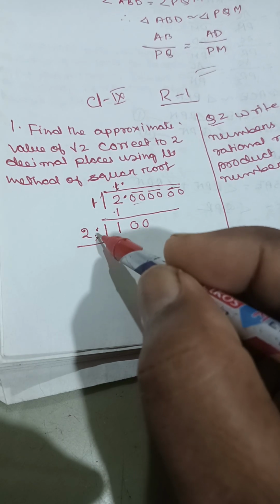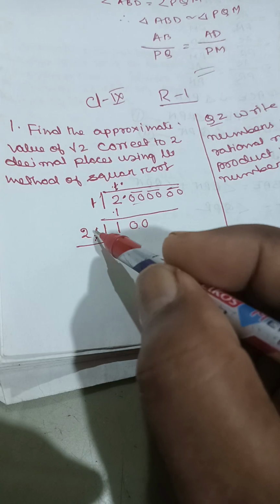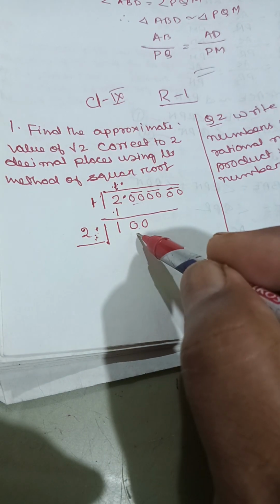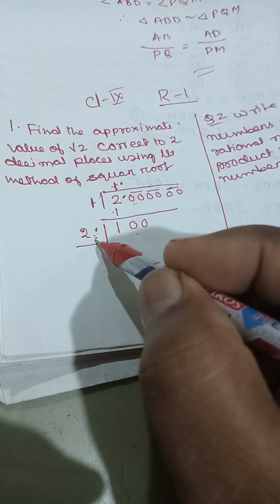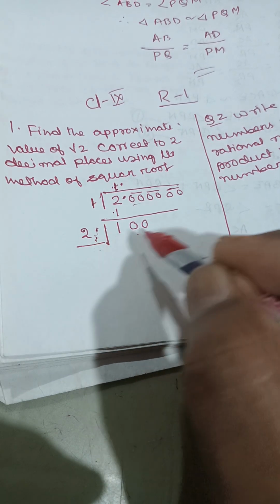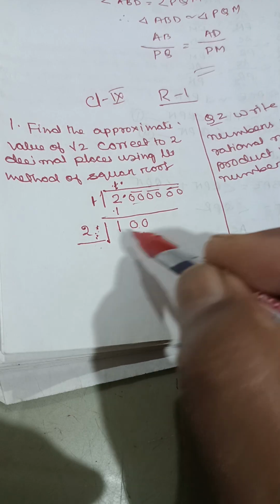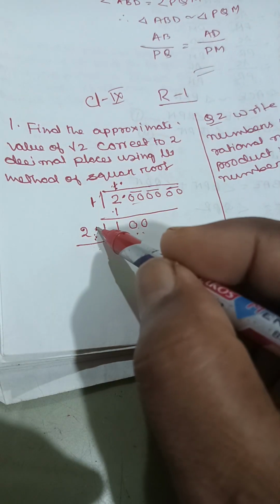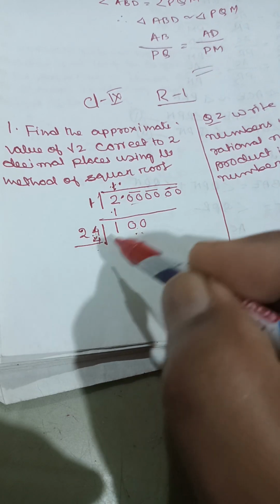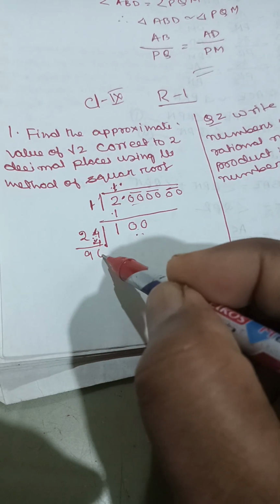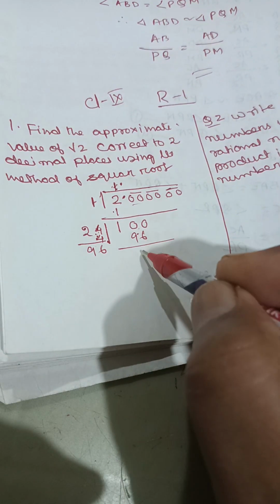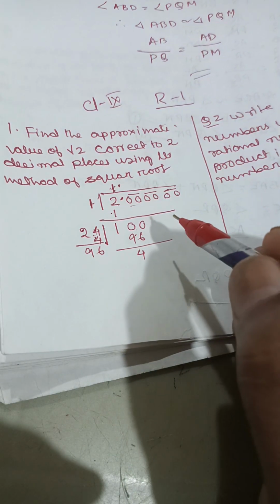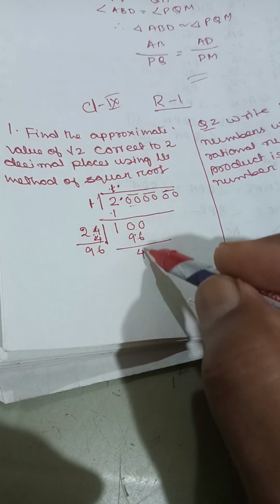You have to write two same numbers here such that their product becomes near about to this. Suppose I have written here 5 5. If we write 5 5 here and multiply, it will be 125. Here you see it is 100. 5 5 will be greater than this, so you write here 4 and 4. And if you multiply 24 into 4, it will be 96. Here you write 96. Now subtract, it will be 4.